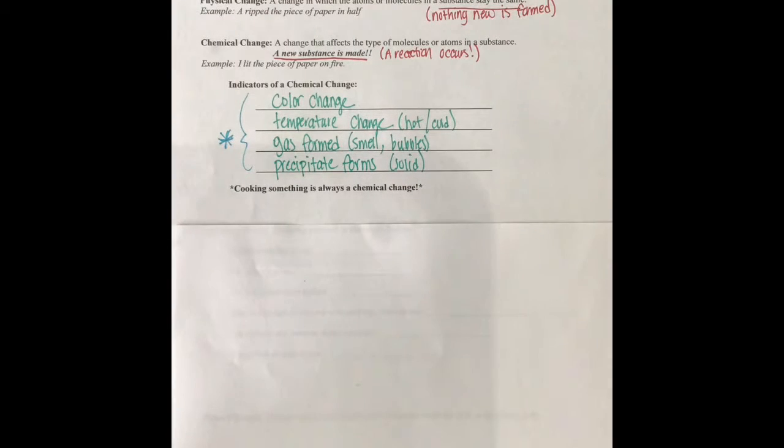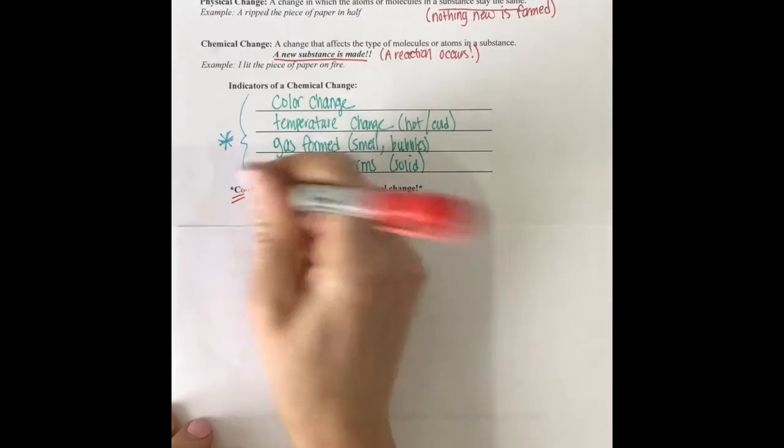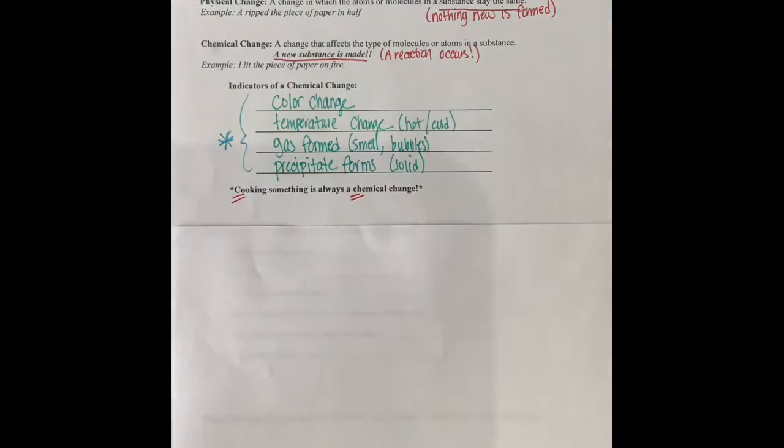The last tip I'm going to give you before we practice some of these is in many of these examples, someone will be cooking something. Cooking, chemical. Cooking is always a chemical change. A new substance is created as a result of a chemical reaction.